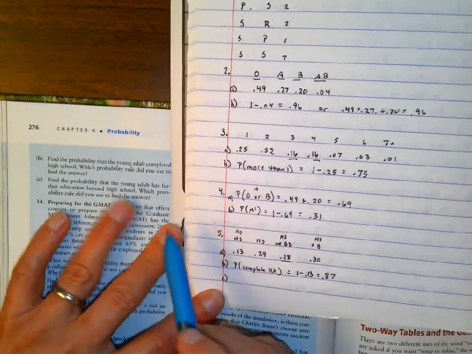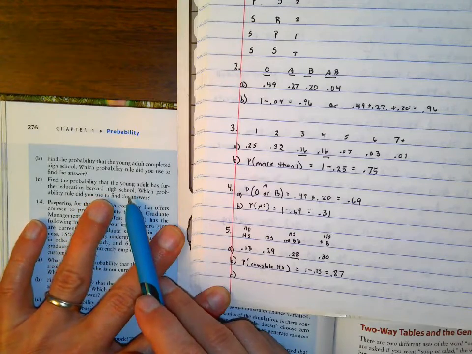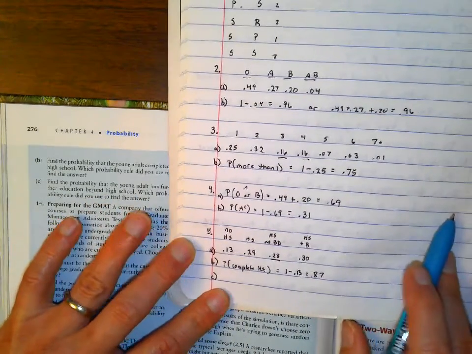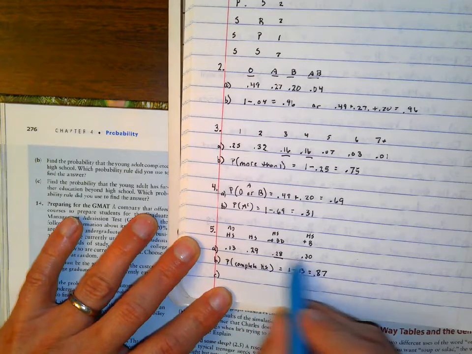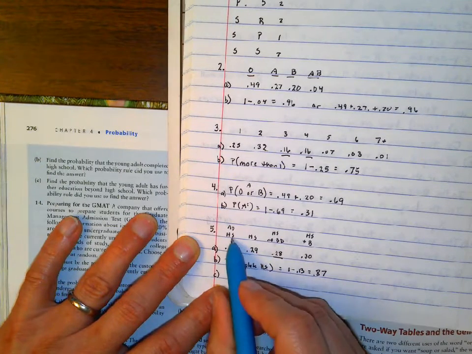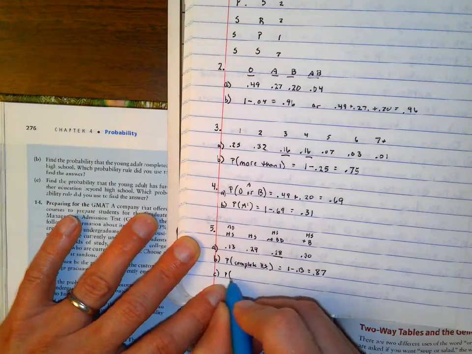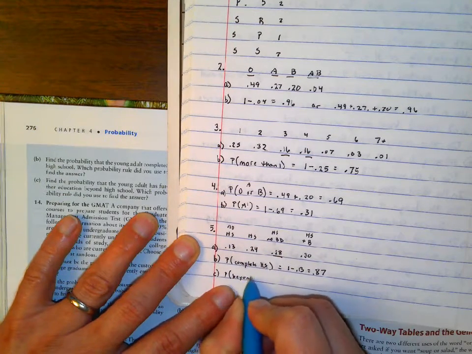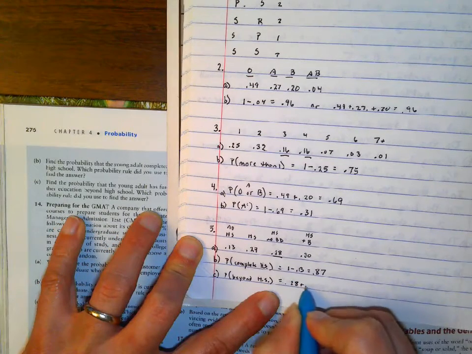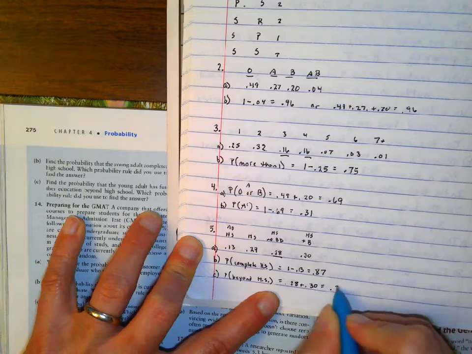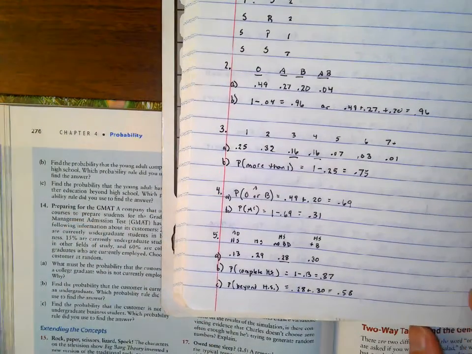Part C, find the probability that the young adult has further education beyond high school. Okay, beyond high school would be these two categories. So this is no high school and this is just high school. So the probability of beyond high school would equal 0.28 plus 0.30, which is 58% of the people have gone on to some sort of education beyond high school. Okay, that's your homework.